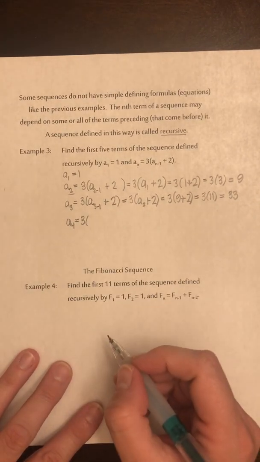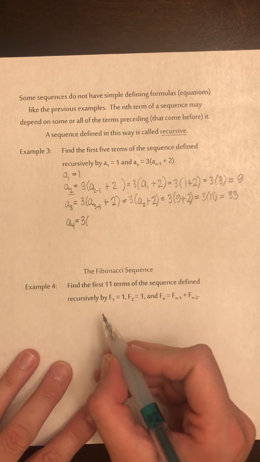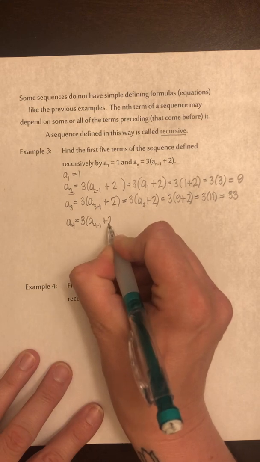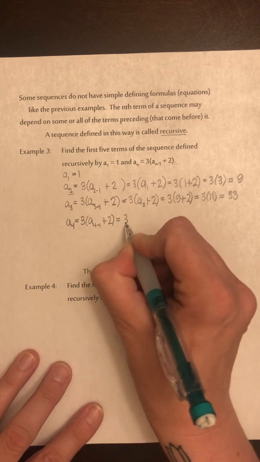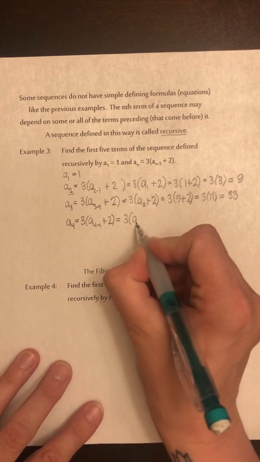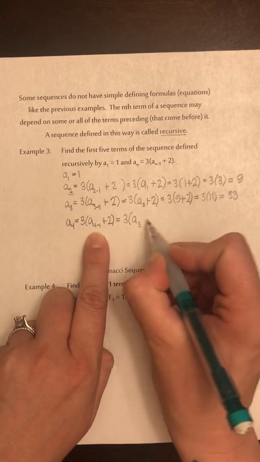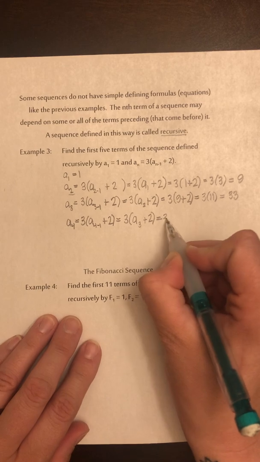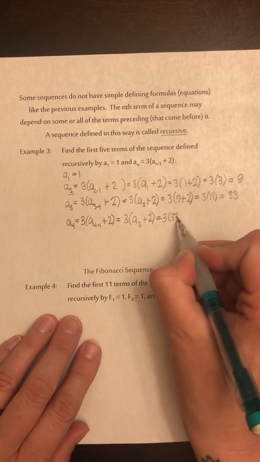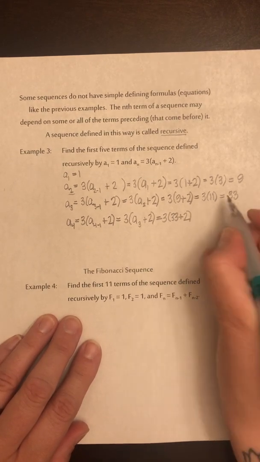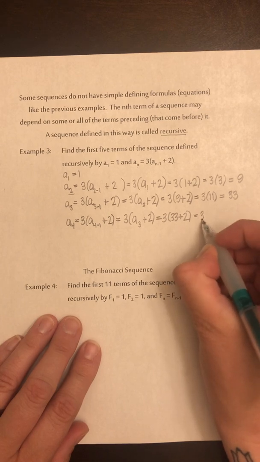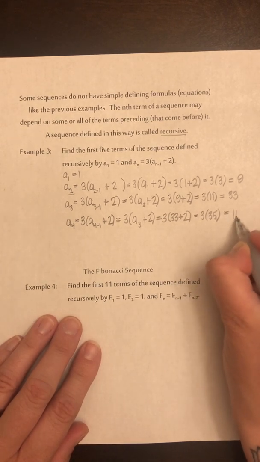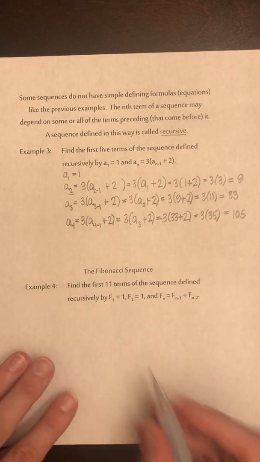All right, now we're looking for the fourth term. That means that n is 4. And so according to our recursive formula, that means we need to know the third term in order to find the fourth. Well, we just found out the third term is 33. 33 plus 2 is 35, and 3 times 35 is 105.